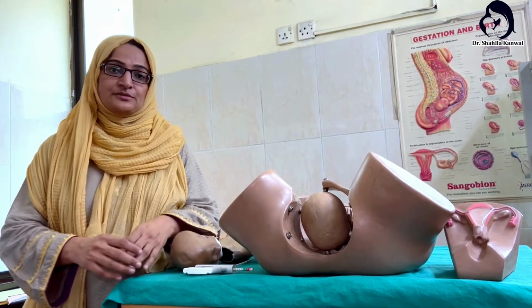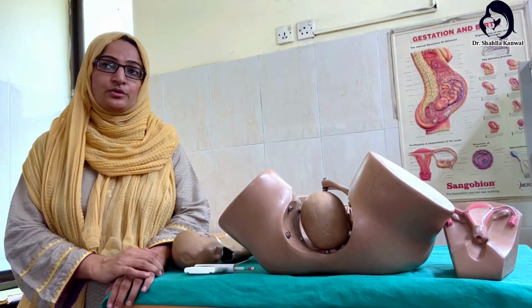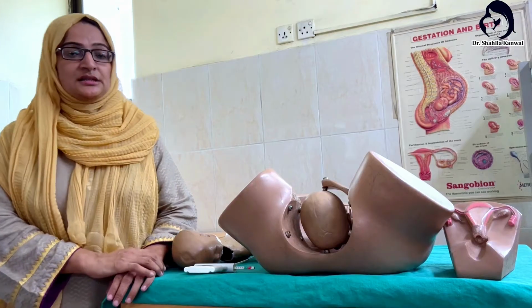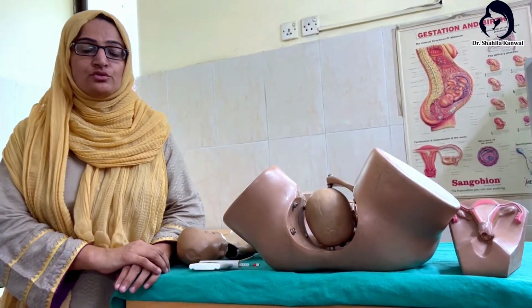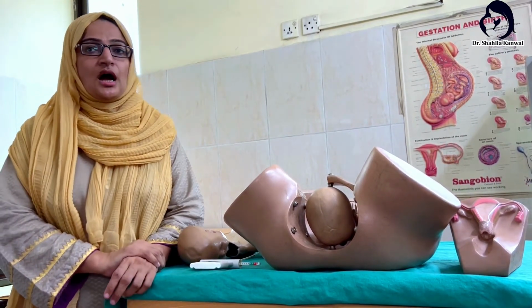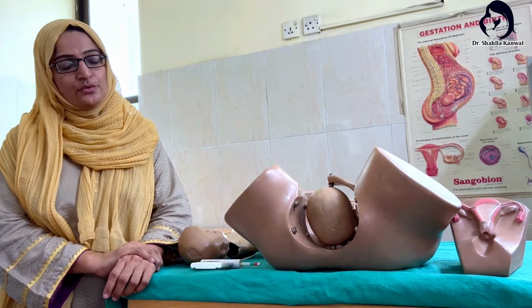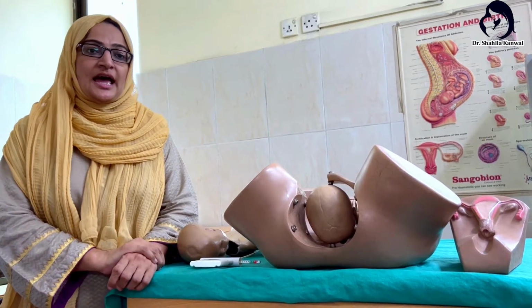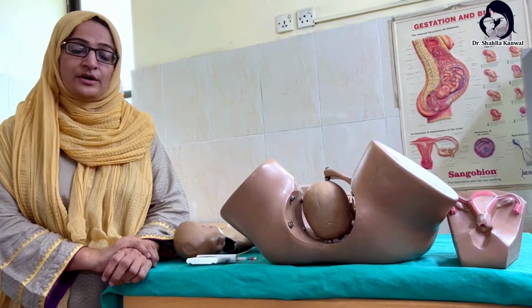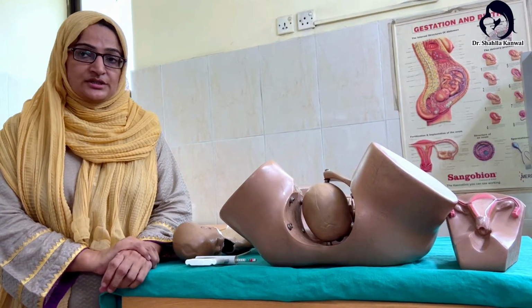So in the exam situations, when you are going to present the skill demonstration, you have to start after fulfilling all the prerequisites and ruling out all the contraindications and preparation of the patient. What could be the prerequisites?